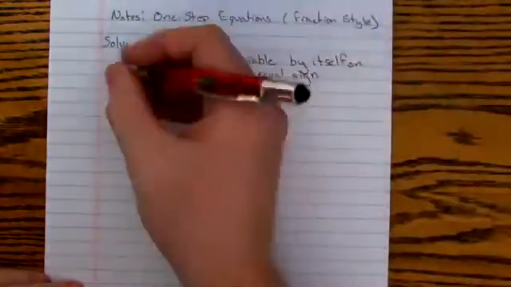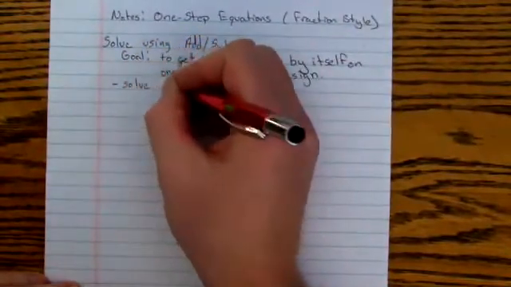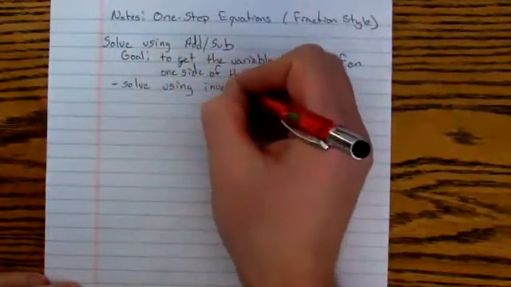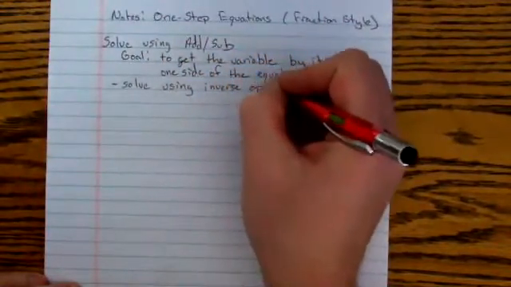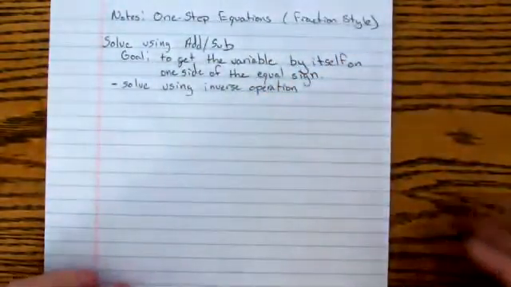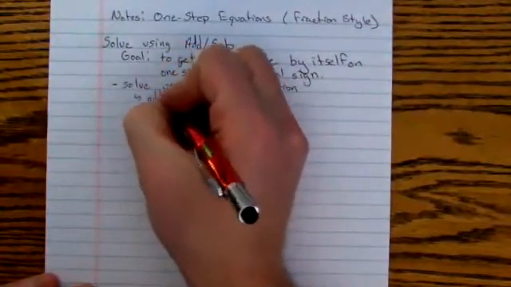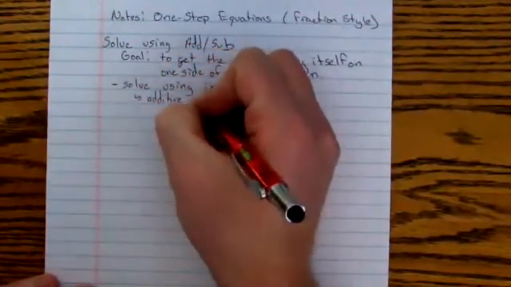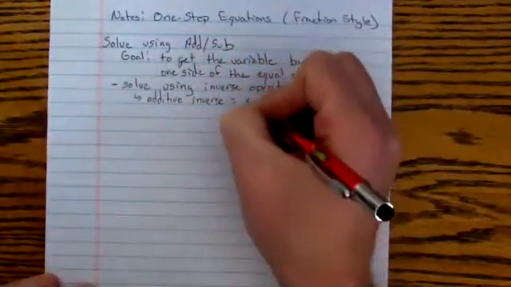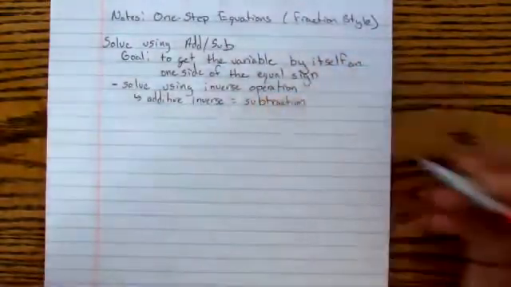Now, how we accomplish our goal is we are going to solve using inverse operations. So just like when we solved equations the first time, same thing. We're going to solve using our inverse operations. So let's talk about the additive inverse. The additive inverse is subtraction. So when you see addition, subtract to get it by itself.